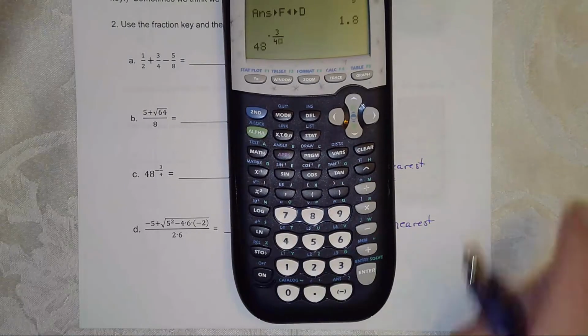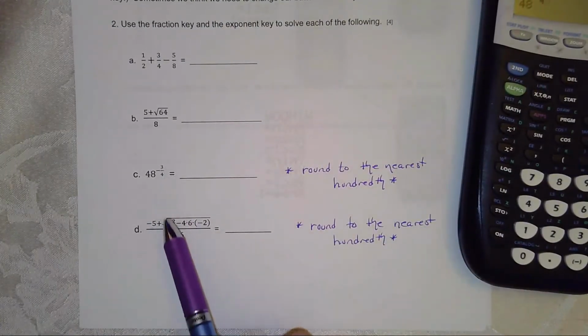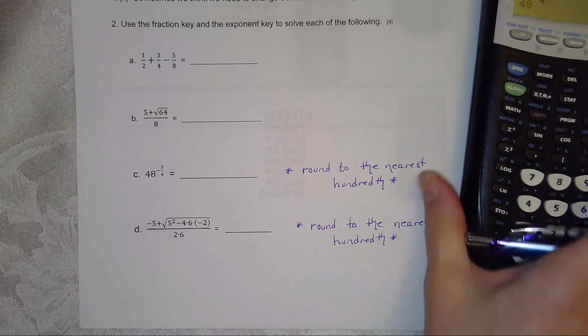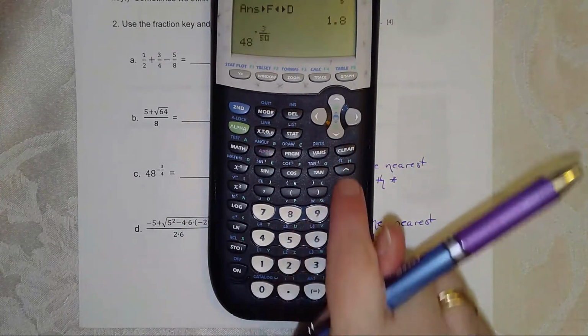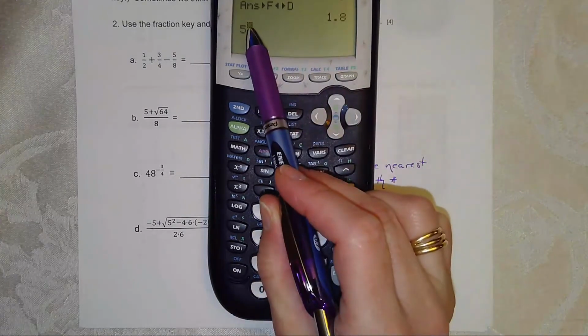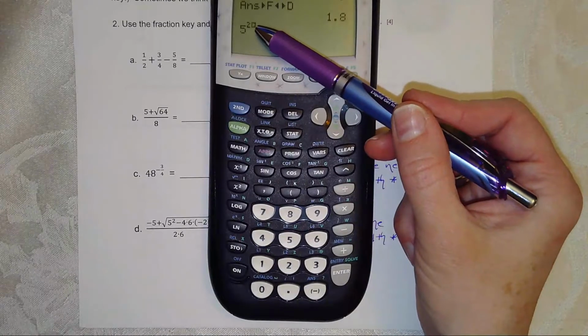Okay, so the two problems at the bottom, I would like you to round those to the nearest hundredth. They're not going to be pretty answers. So round those to the nearest hundredth. And then when you get to that one, just so that you're aware, here I'm just going to show you something. When you raise something to a power, do you see how the cursor remains up with the power?